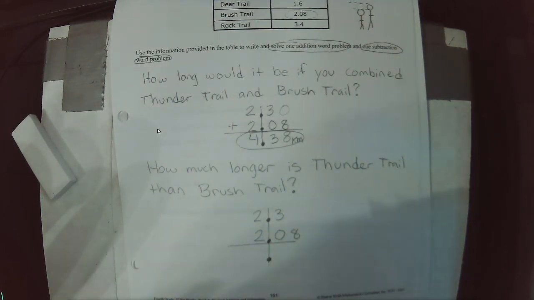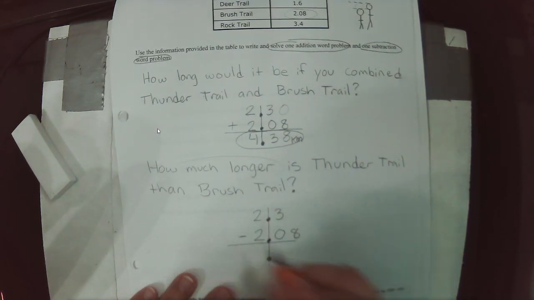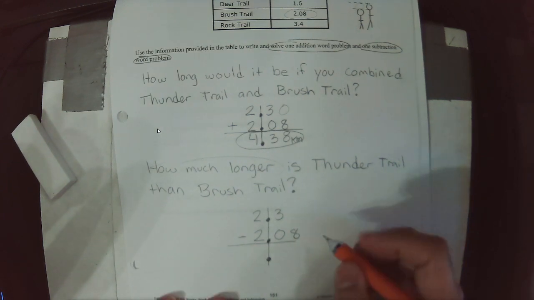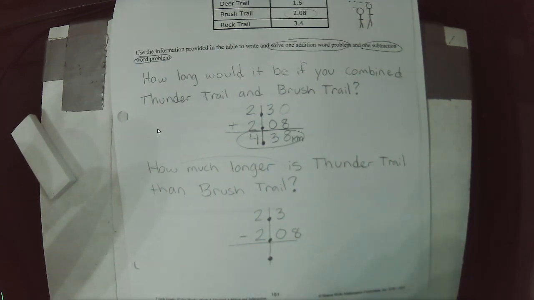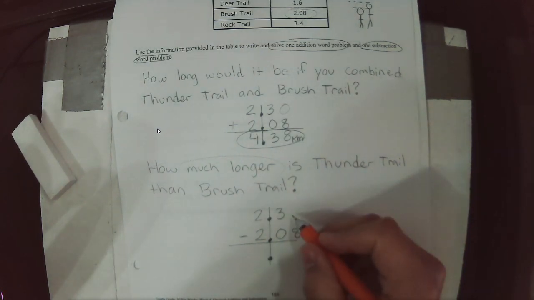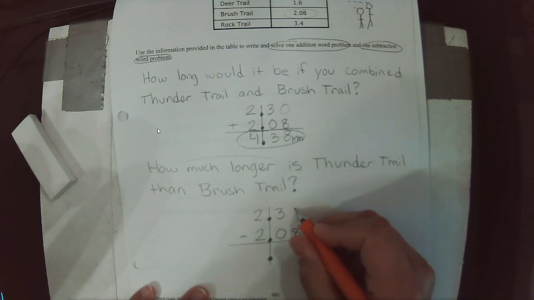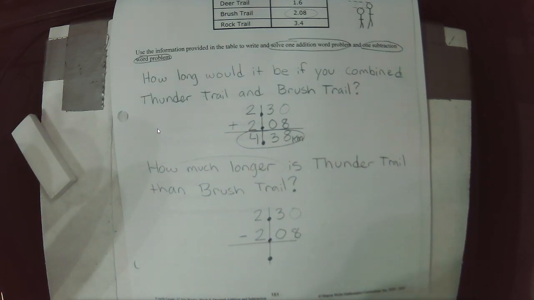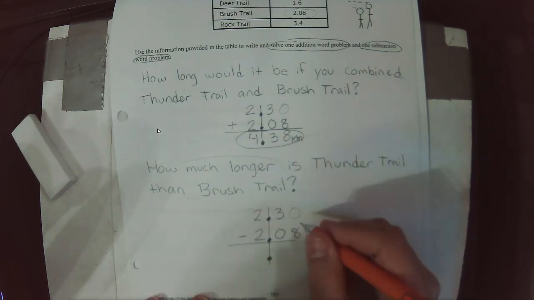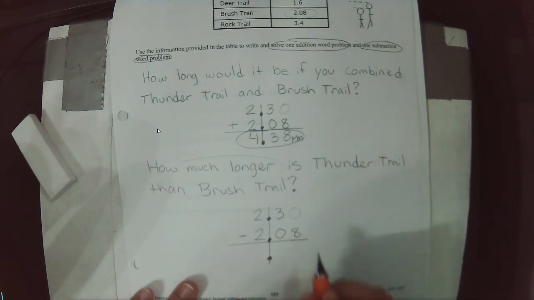And since we're comparing, we're trying to figure out how much longer, we're going to subtract. I've got a problem here before I can start my subtraction. What's my problem and how do I fix it? What's wrong with my numbers right now? Bella, what's wrong with them? You forgot a 0 in the hundredths. Okay, I've got to put a 0 here because right now it's just blank and I can't leave it blank. Okay, now that I have the 0, I can subtract.